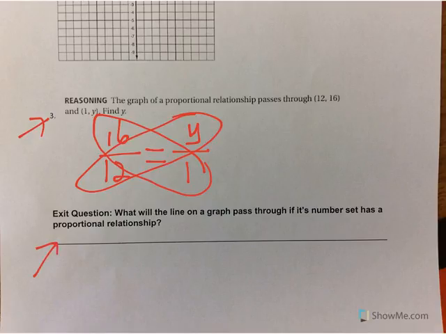And then your exit question, what will the line on the graph pass through if its number set has a proportional relationship? And I reinforce that over and over in these notes, so you should know the answer to that question. So finish up these questions for homework and bring it to class with you.